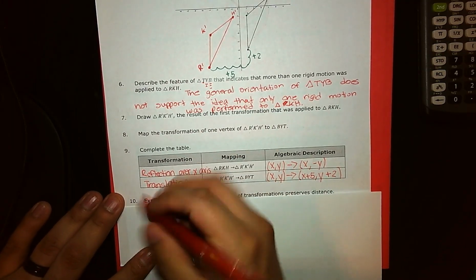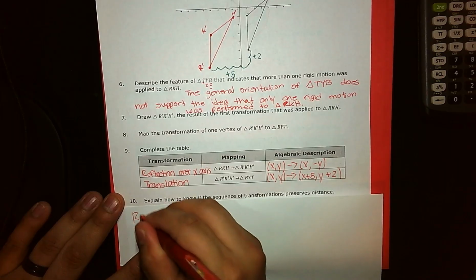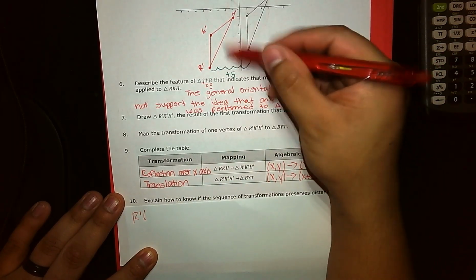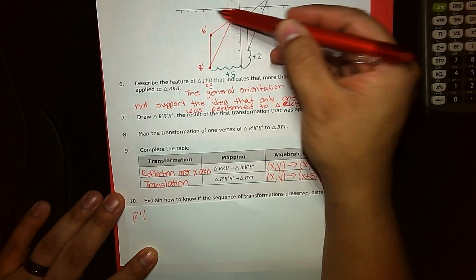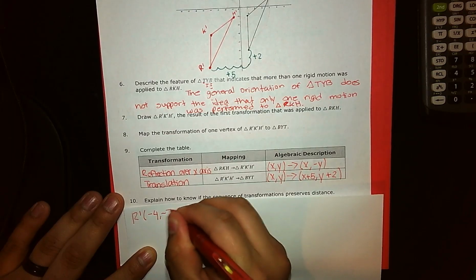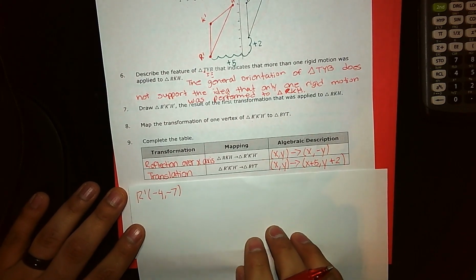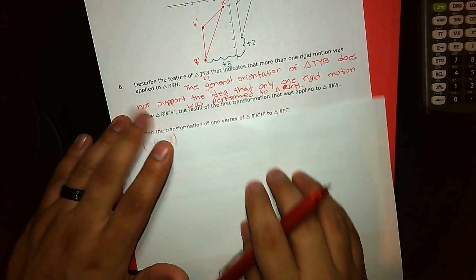So where does R prime lay? R prime lays at, what is this? -4, -7, if I'm seeing that right. -4, -7. And I'll scoot this up here because we don't need all that.